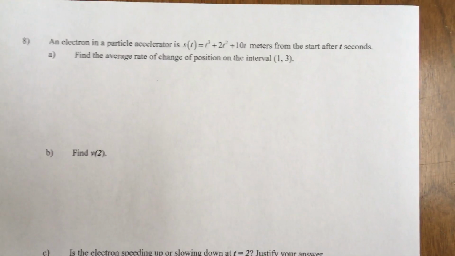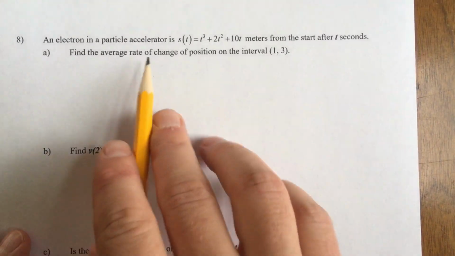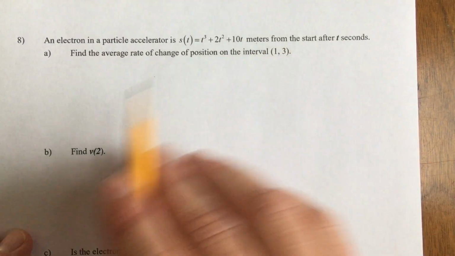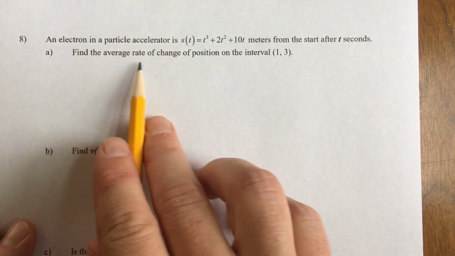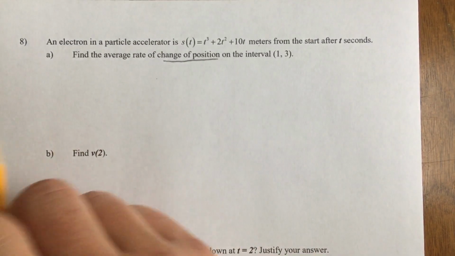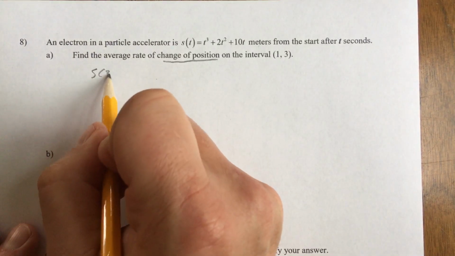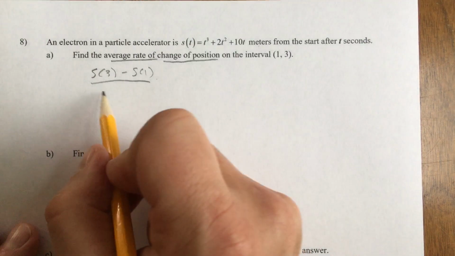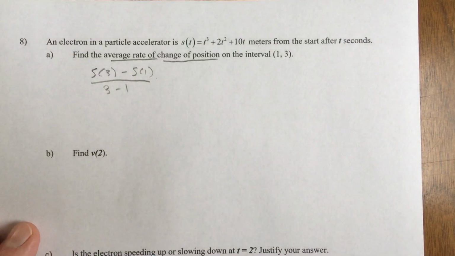All right, now these are pages 3 and 4. For this one, we have an electron, which has a position function given to us here in terms of meters and seconds. So the first part says find the average rate of change of the position. So when we see that, we're thinking change in position. That's going to be the position at 3 minus the position at 1. And because it's an average rate, we're going to divide by the amount of time it took to do that.